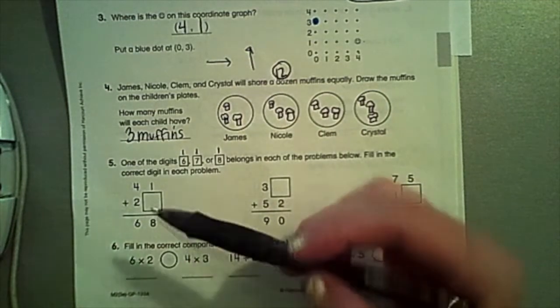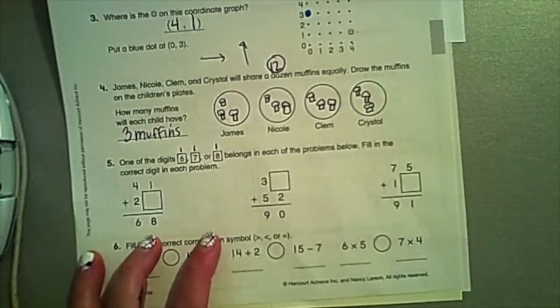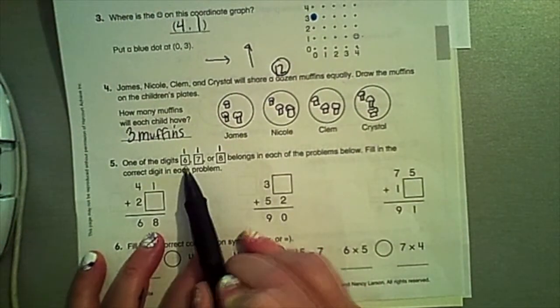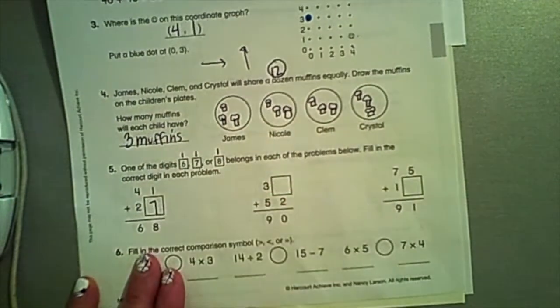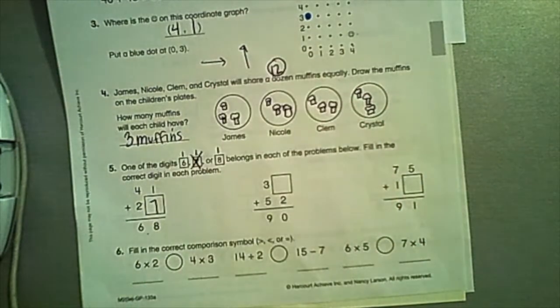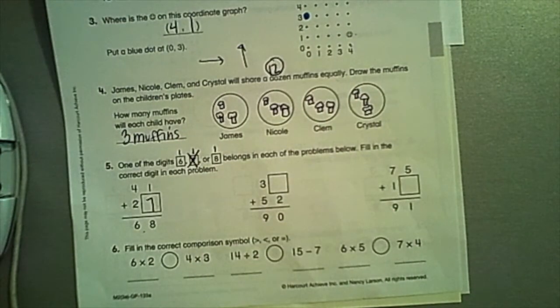Okay, so 1 plus what would equal 8? 1 plus 6 is 7, 1 plus 7, so we put 7 here. But we have to still work it out, and 4 plus 2 is 6. So we used our 7, we can cross it out. So now here we know we only have 6 and 8 to be the options.